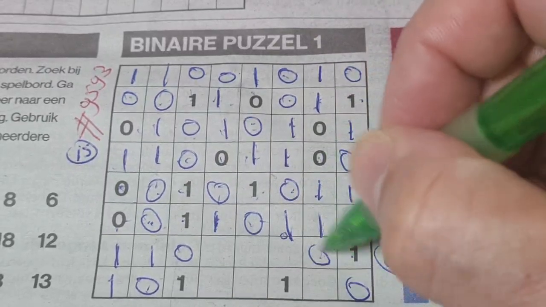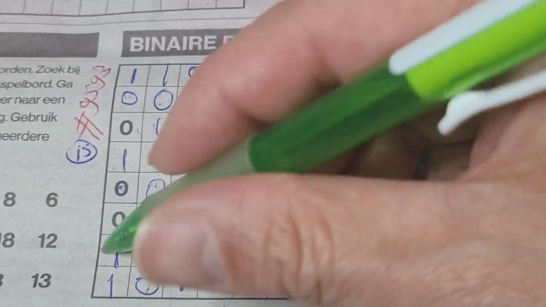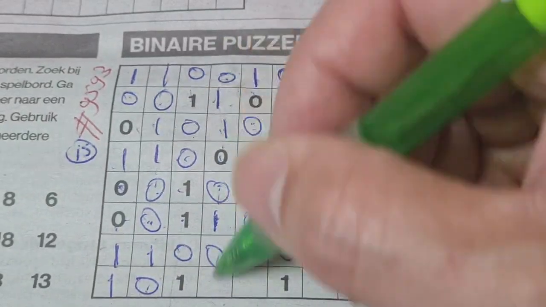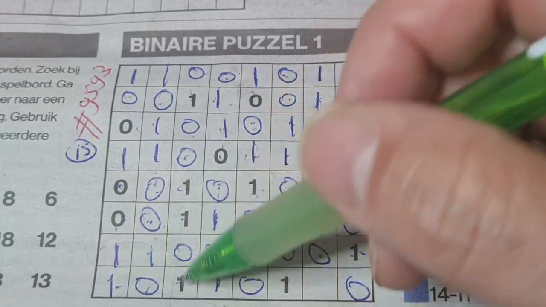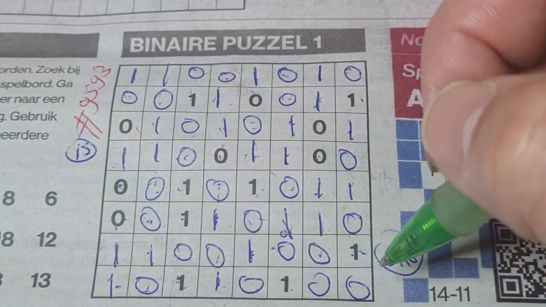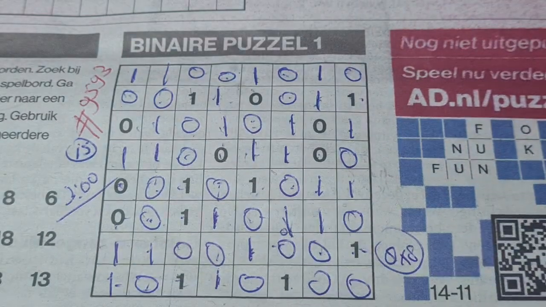Double ones, here no, there no. Between the ones comes an O. Double O's, here one, there one. 4 ones we have here, so the rest are O's. 4 O's we have here, so the rest are ones. Double ones, here no, there no. And 4 ones we have here, so the rest are O's. Finish in 3 minutes. Well, we solve it again without comparing.